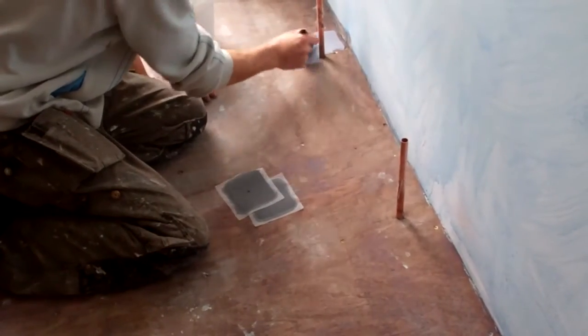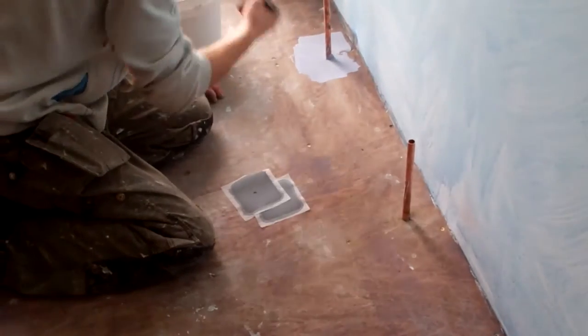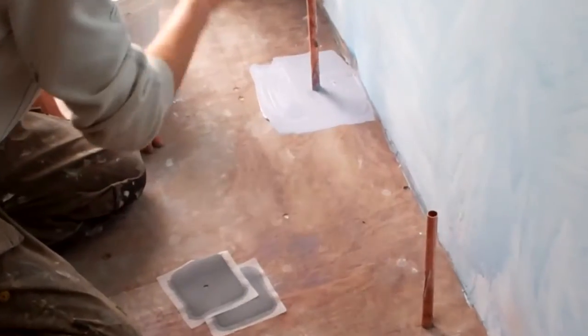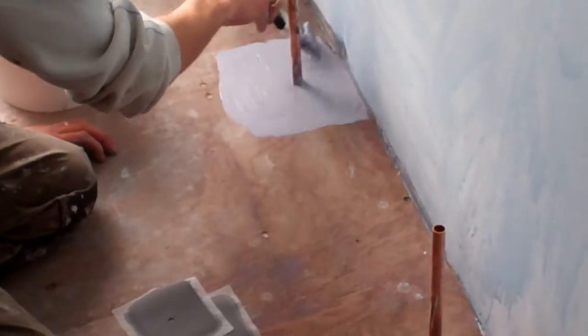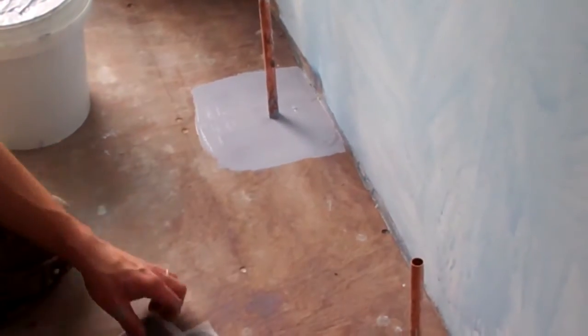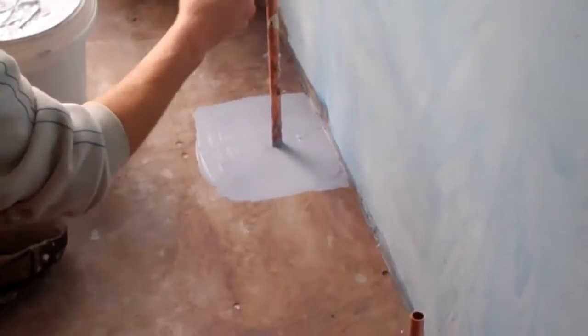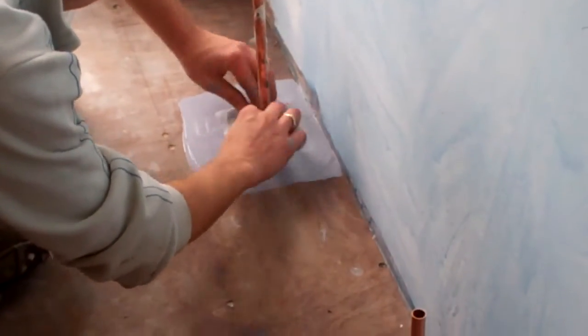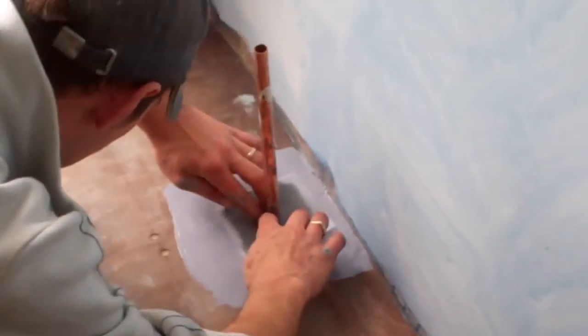Any pipe penetrations in the floor or in the wall, if close to the shower area, need to be sealed with Aquaproof pipe sleeves. These are applied in much the same way as the tapes and corners. Apply Aquaproof compound. Slide the highly elasticated sleeve over the pipe and bed into the fresh compound.